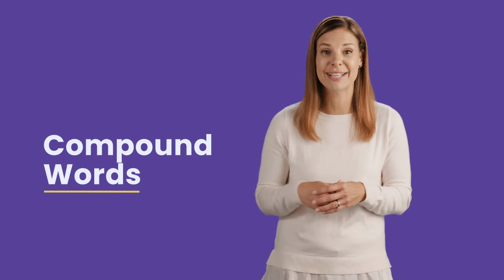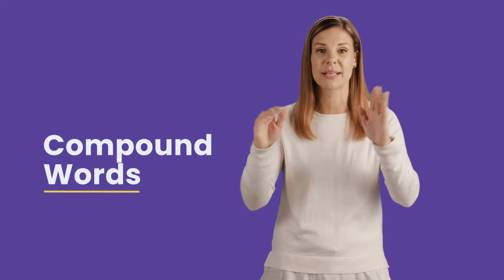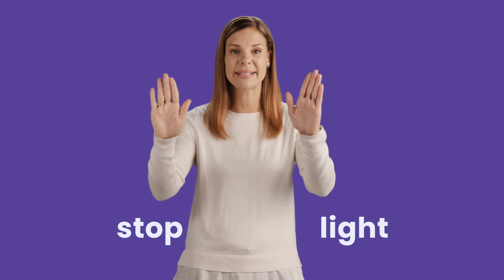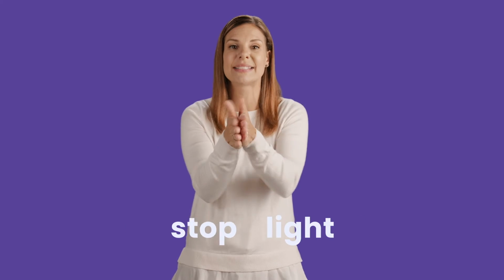When working with the skill of blending, the teacher provides the parts of the word and the students blend the parts or sounds into a spoken word. When working with compound words, the teacher's hands represent each of the two words. A teacher's right hand is the first word, left hand is the second word, and we blend those two words together. The students will mirror the teacher. An example would be this: stop, light.